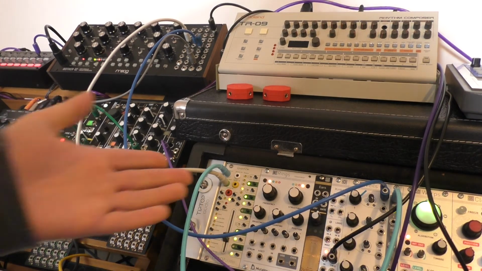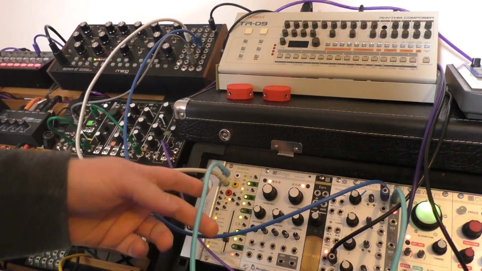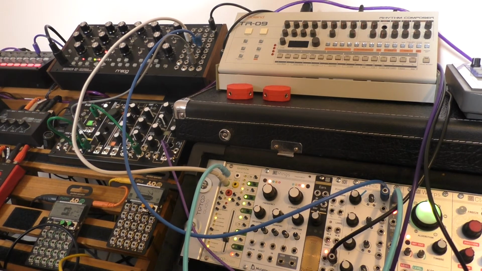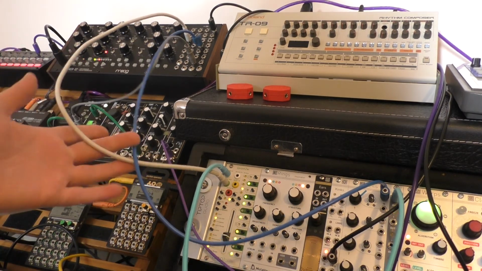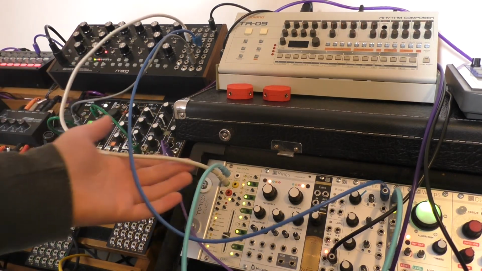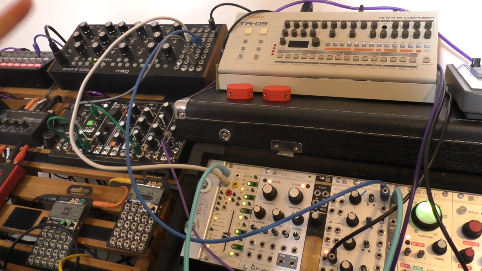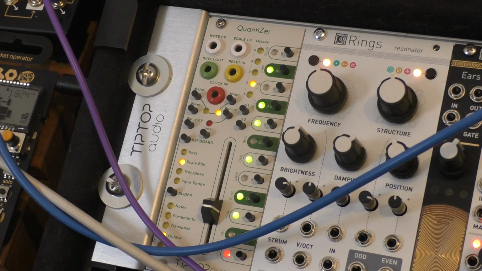Obviously, too, if you use that feature to control another synth, I could have the Mother droning and control the Ochd with that, and then you'd be getting a bit more of an interesting sound as well. So that's pretty much everything I wanted to show you to do with the Tip-Top Quantizer. I don't know everything about the module. I'm still figuring out some bits and pieces, but those are the ways that I've been using it lately.